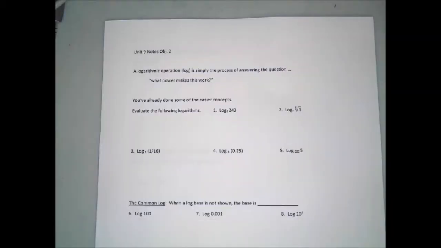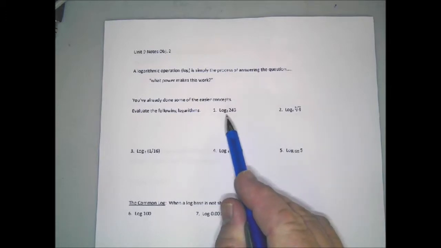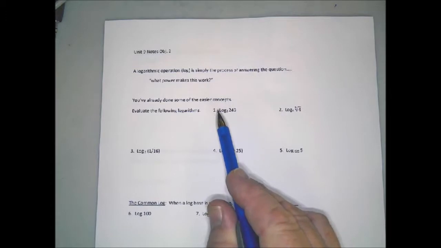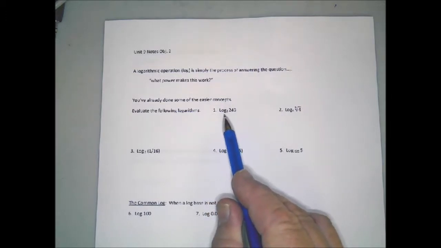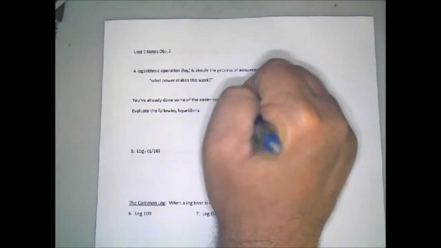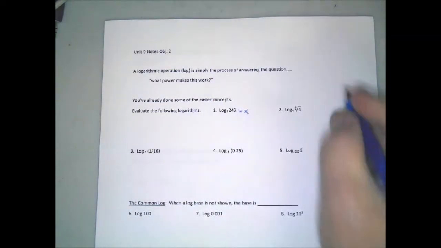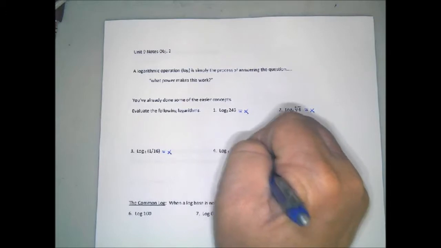Okay, there's a few things going on in Objective 2, Worksheet 2. One of them is just a continuation of how you evaluate a log. It really does go back to the idea of what power makes it work. Now, this is one of the few places where I'm going to actually create an equation out of this. I'm going to put equals x. In fact, I'm going to put equals x at the end of every single one of these log questions.